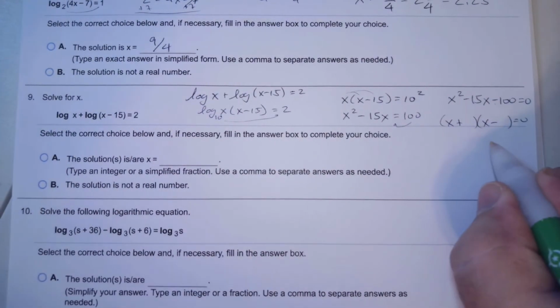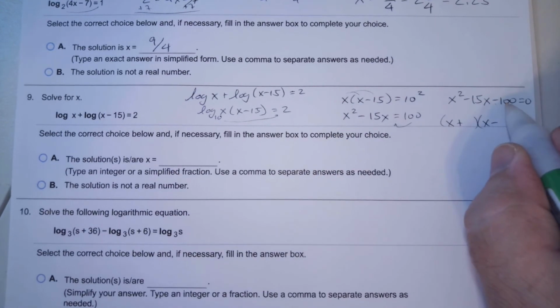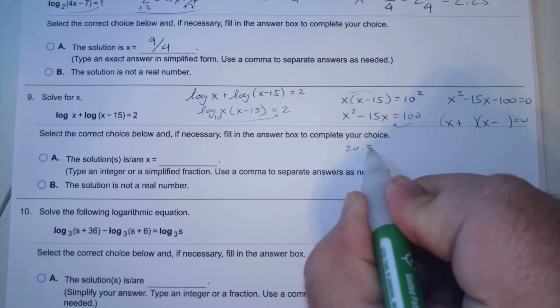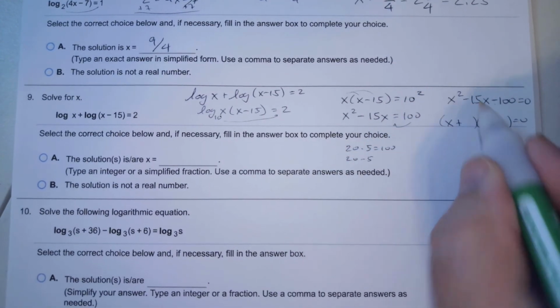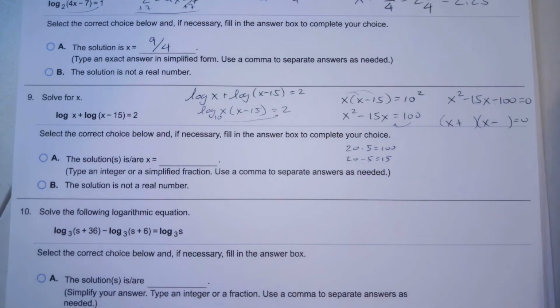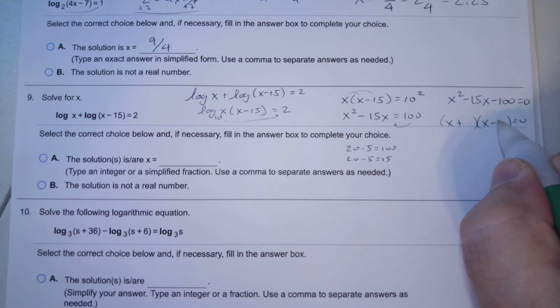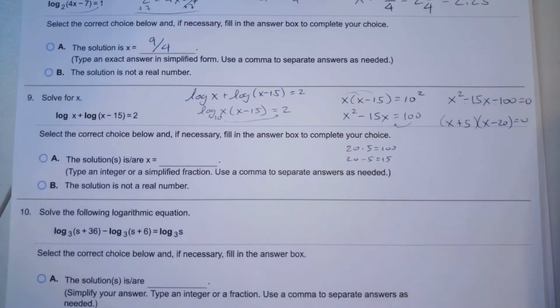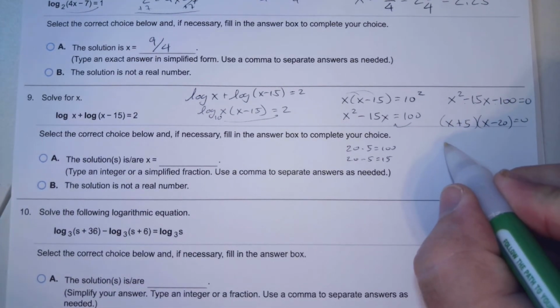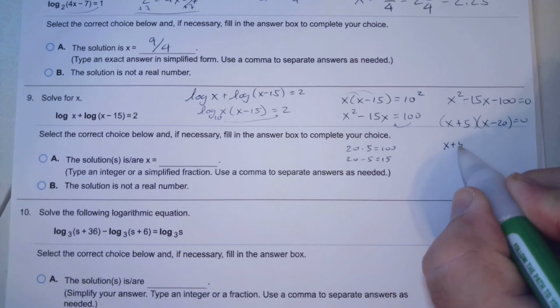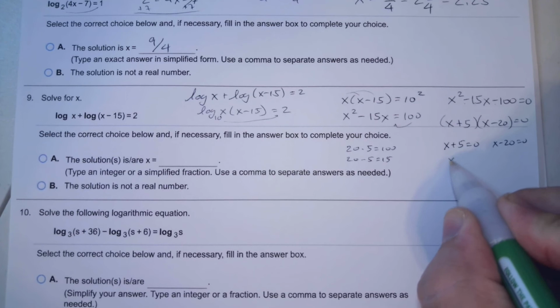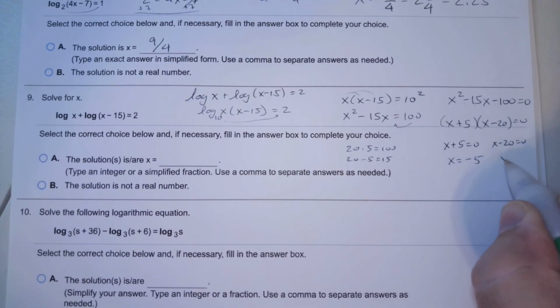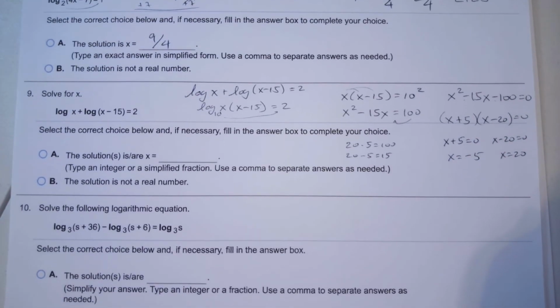Now, we have 20 times 5 is 100. 20 minus 5, since it's minus, equals 15. Since that's negative, 20 goes there, 5 goes there. So we solve these for our solutions. x equals negative 5, x equals 20.